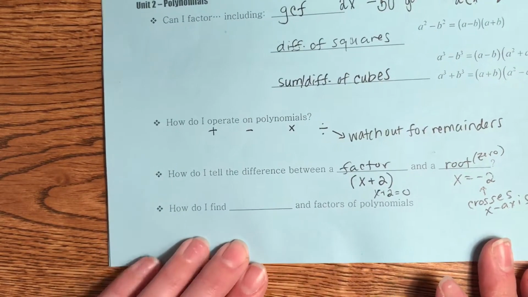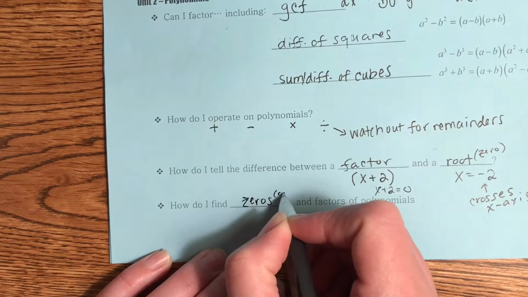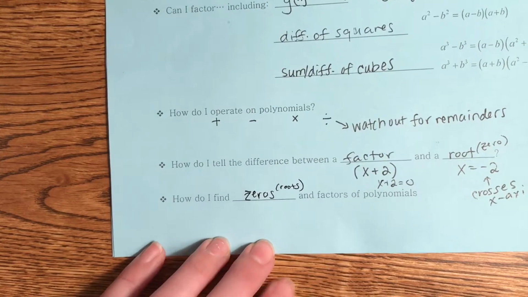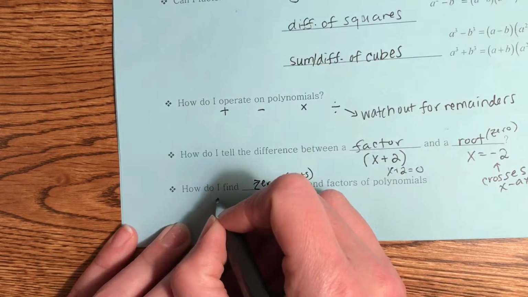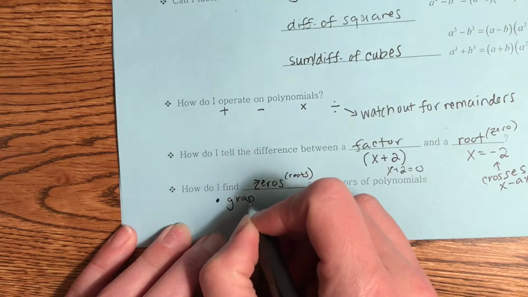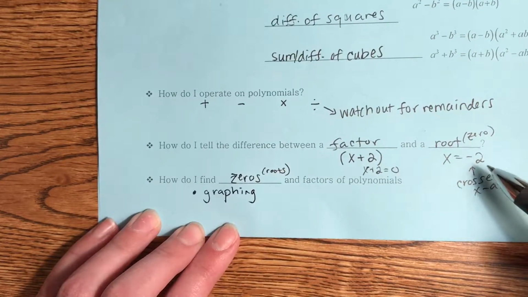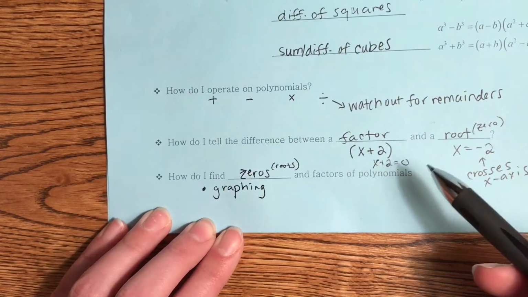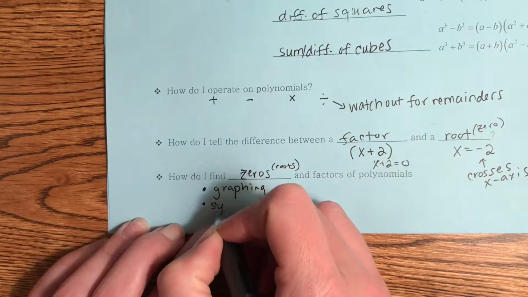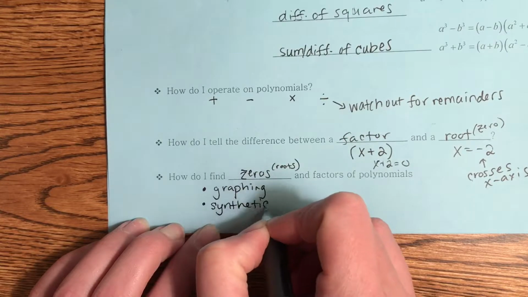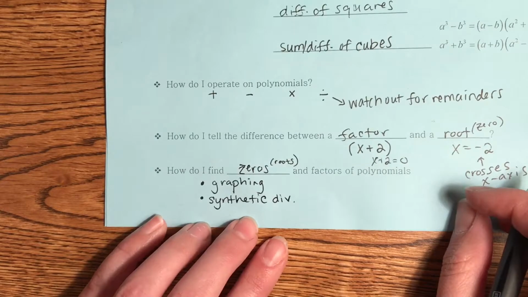And the next one on this page says, how do I find zeros or roots and factors of polynomials? So how do I actually find these things? Well, we had a couple of methods. One way was graphing. So we could look at the graph and find where does it cross the x-axis. Those would be our roots. We could work backwards to get the factors. We also did synthetic division or long division. You can choose what you prefer, but you don't have to do both.